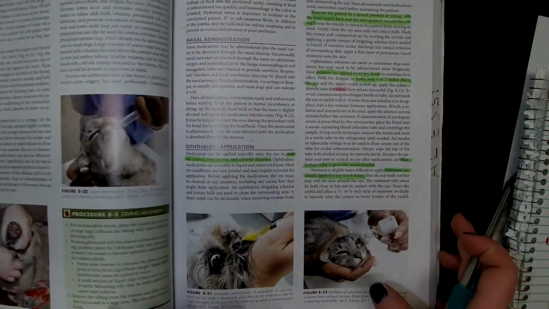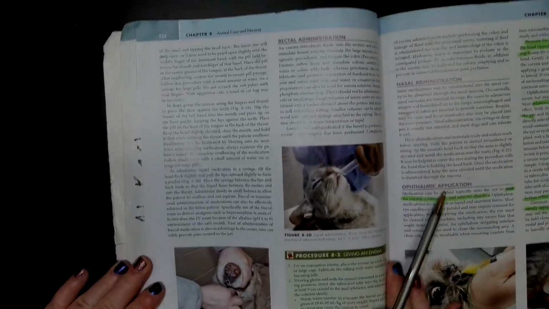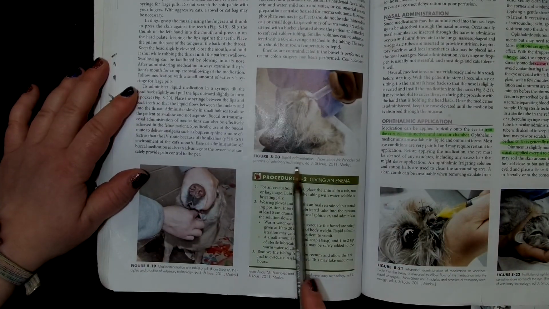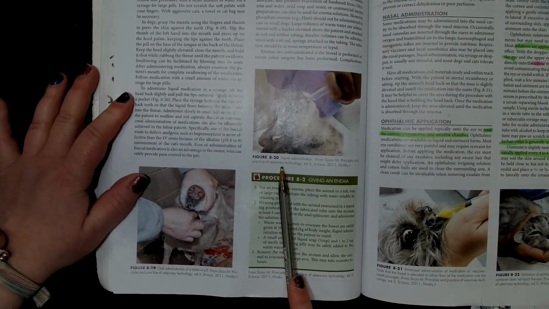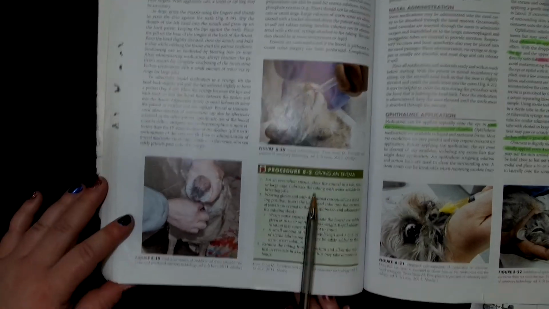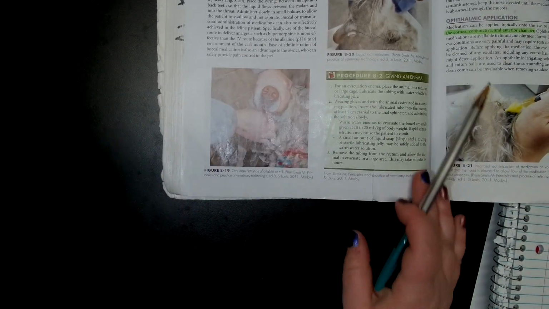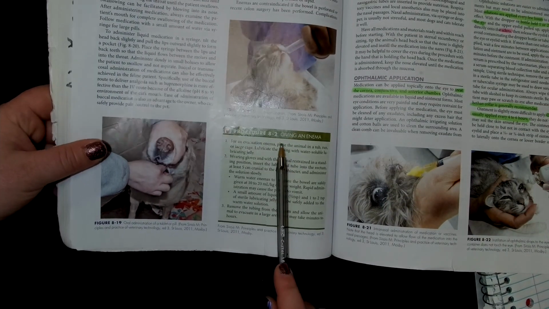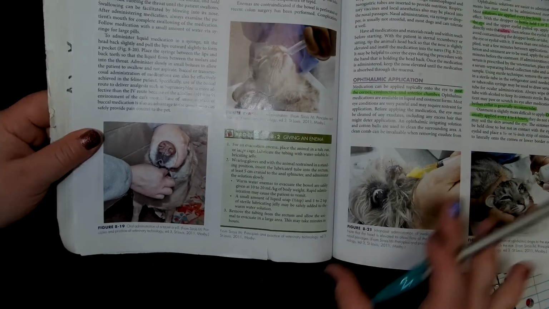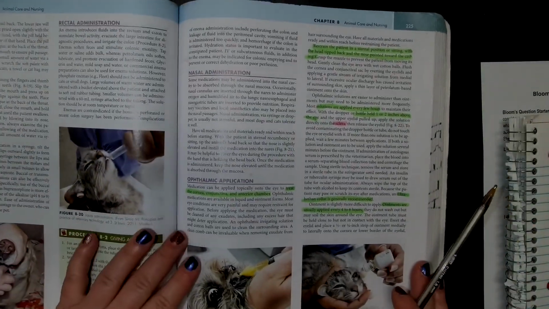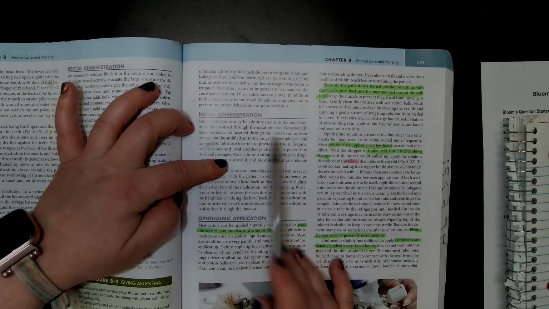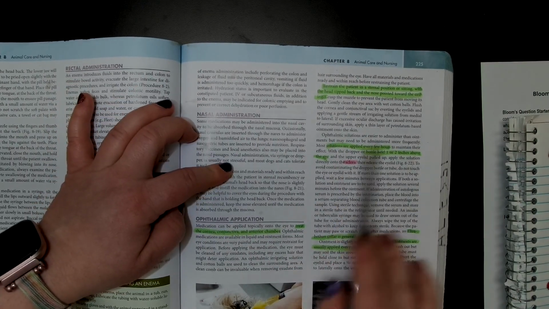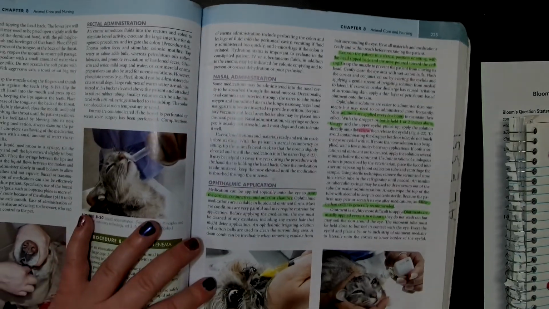All right. Then I flip to my next page. I've got rectal administration. Again, another figure. So liquid administration is right there. Oral administration. And then also a figure. Procedure 8.2, giving an enema. Page 225, I have nasal administration, ophthalmic application. And then no bolded words, but I do have some more pictures.